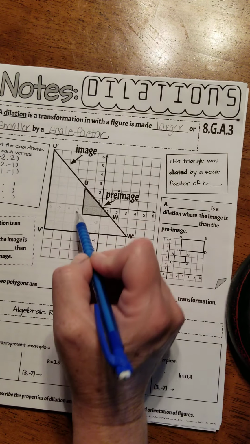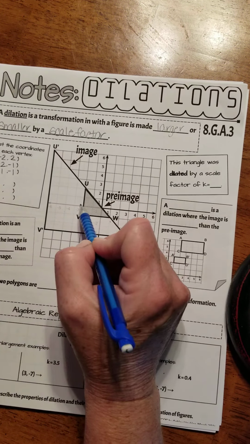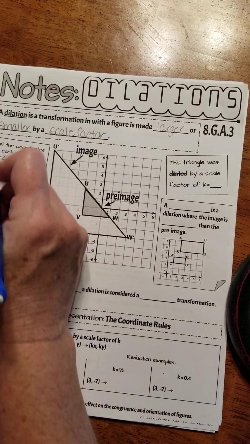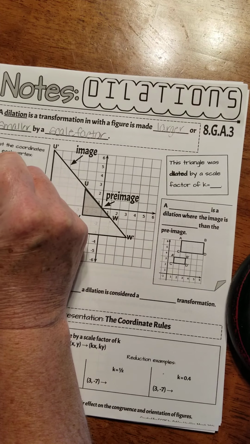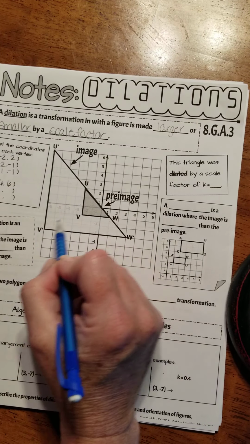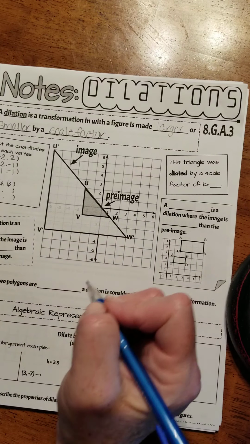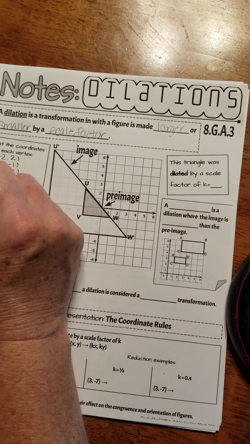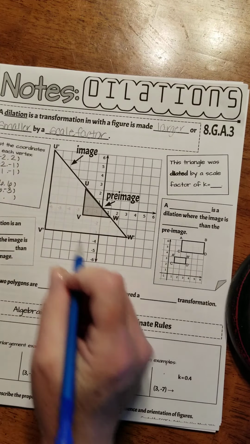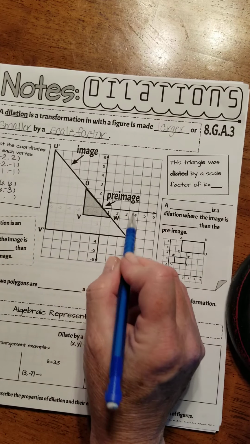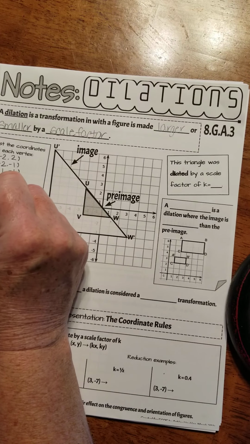U prime is -6, 6. V prime is -6, -3. And W prime is 3, -3.